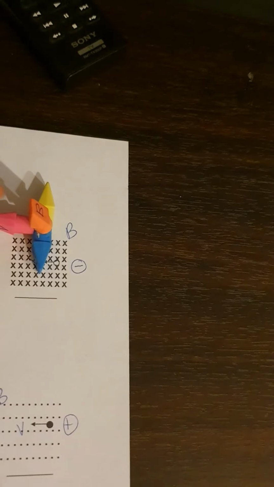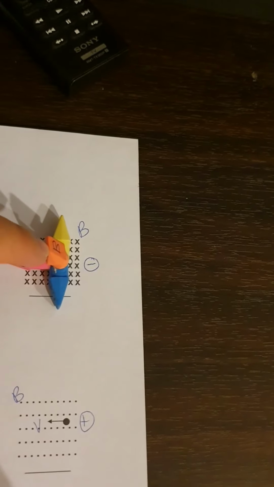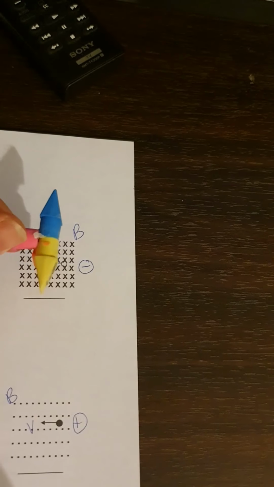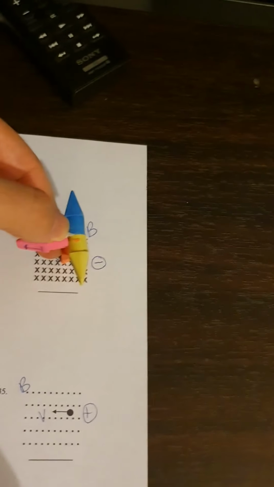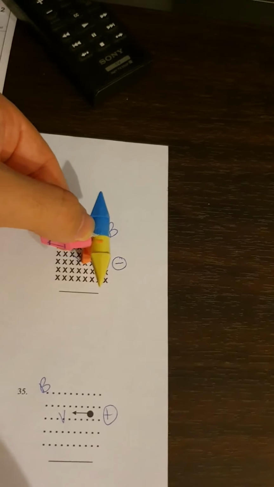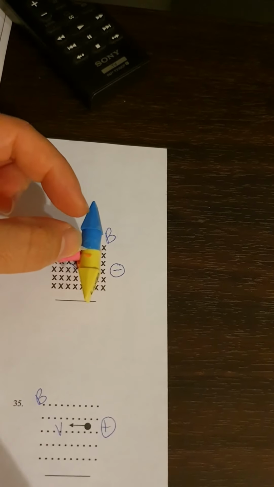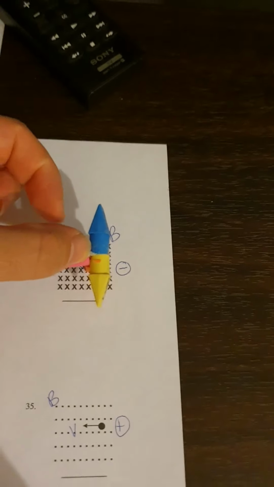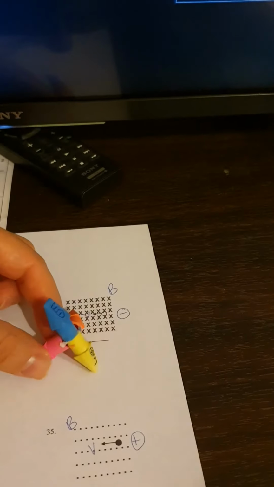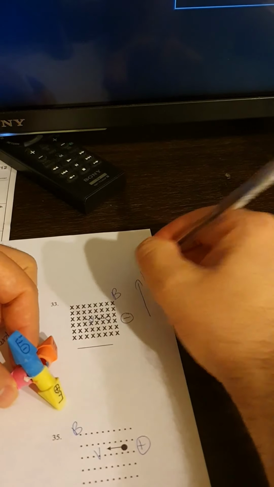Okay, so B is into the page, so this orange should go into the page. We'll flip it around, so now B is into the page. V is to the left, which is the pink, that's to the left, and I notice that the blue, which is F negative because this is the negative charge, is pointing upward, and that's all about it. So that's the force upward.